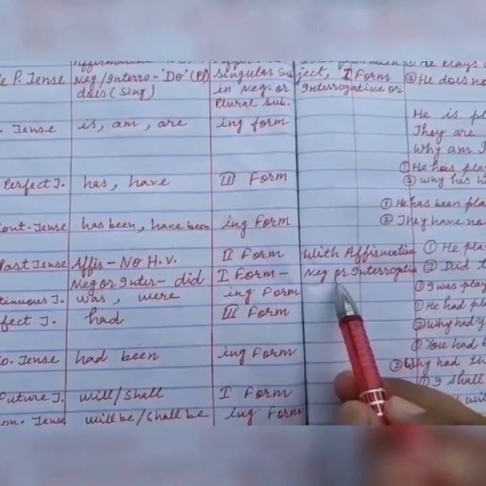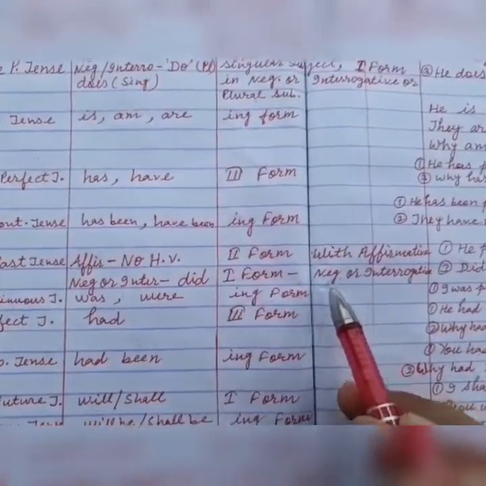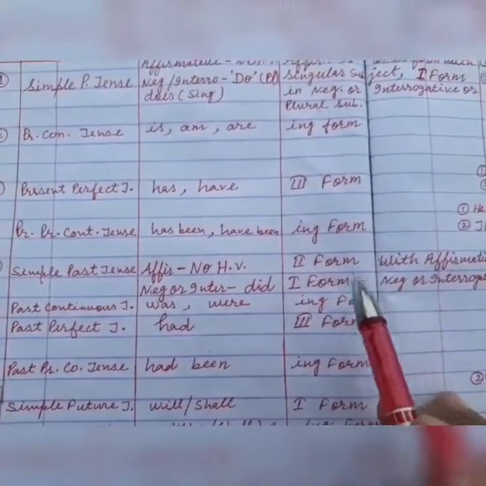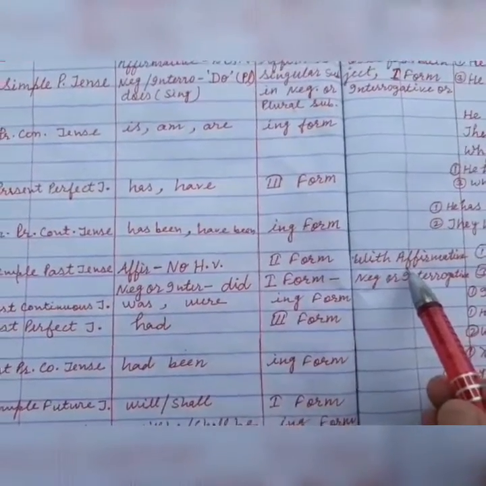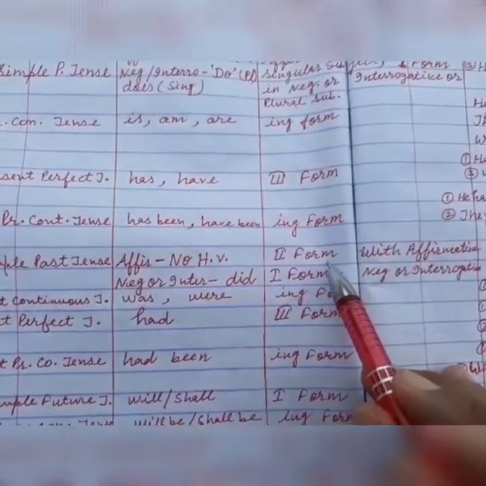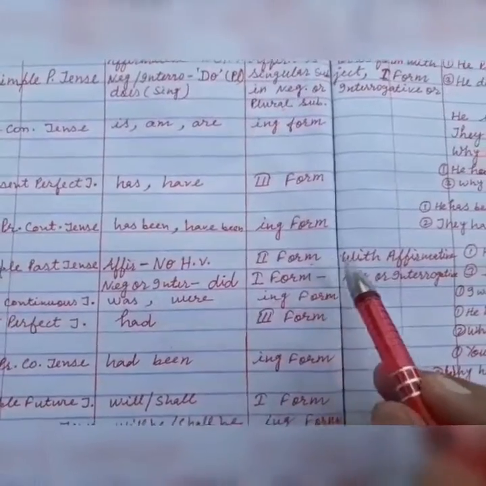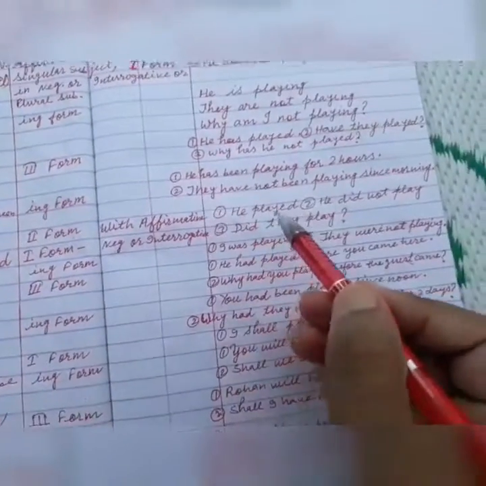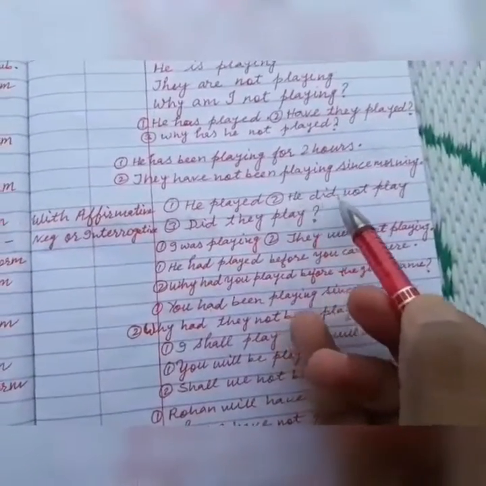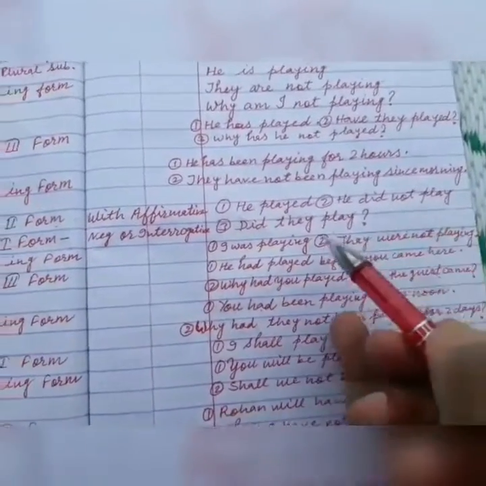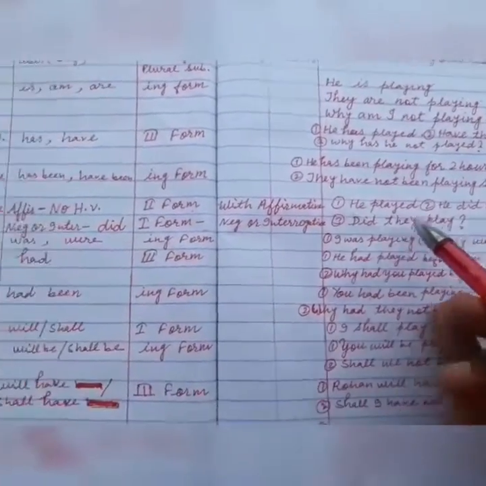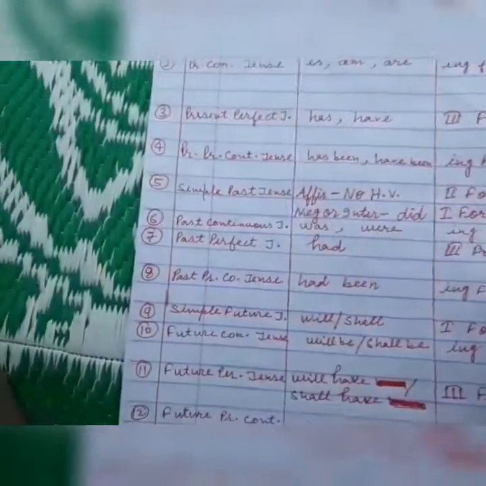You should remember that in simple past only in affirmative sentences you should use second form of the verb, as he went to school, he played cricket. But if it is negative, then he did not play cricket. Did they play cricket? First form of the verb in negative and interrogative.